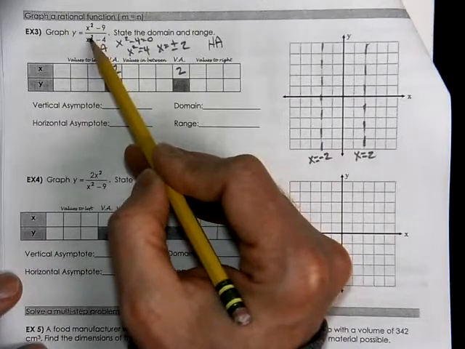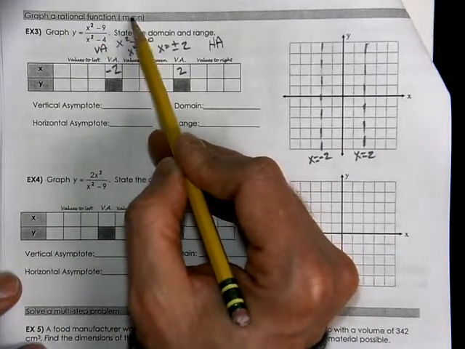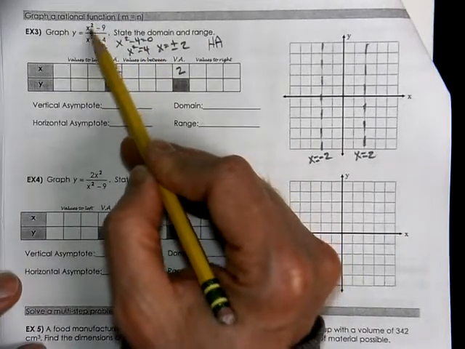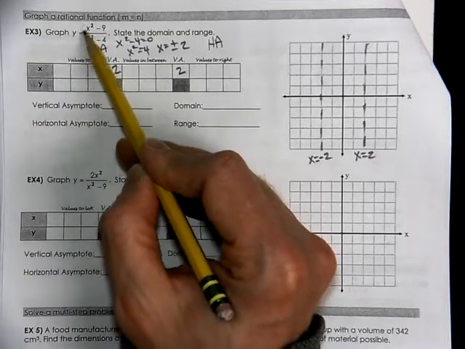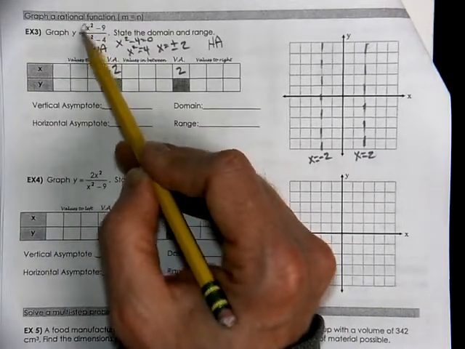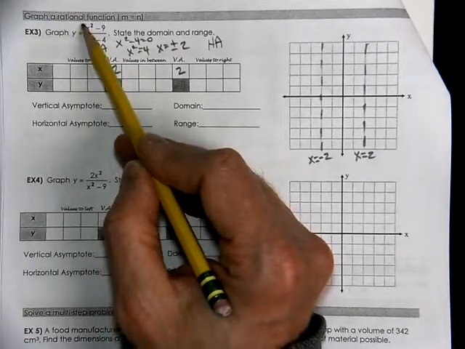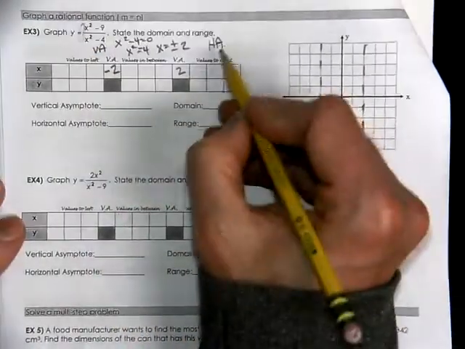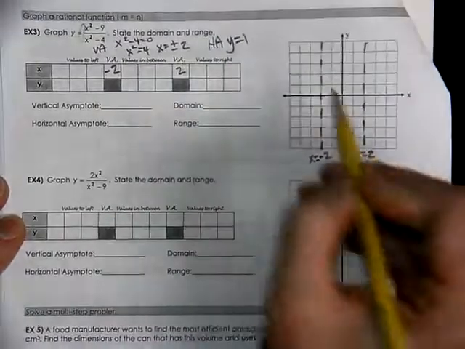When we look at the degrees, we see that m and n are equal to each other. So we're going to use the leading coefficients. The numerator and denominator are 1 divided by 1, so this is y equals 1.